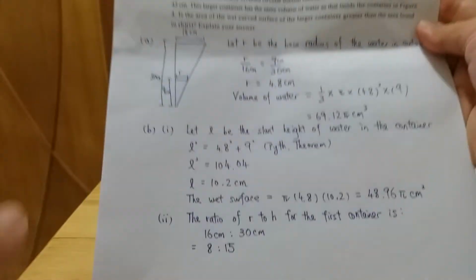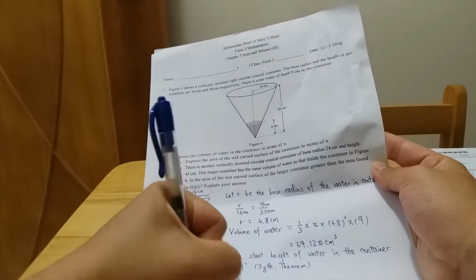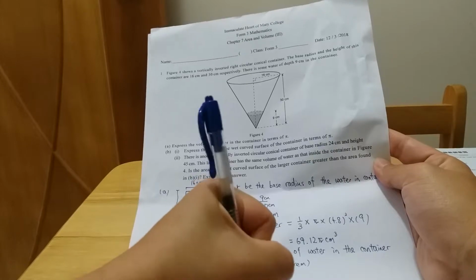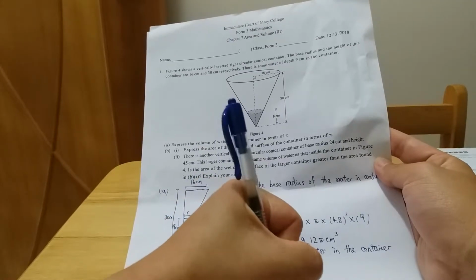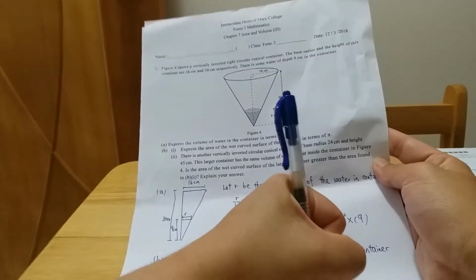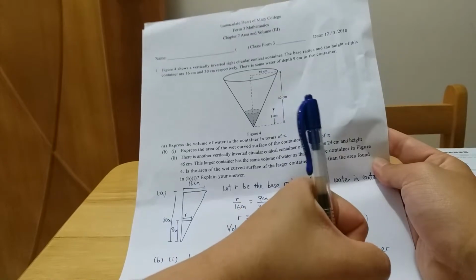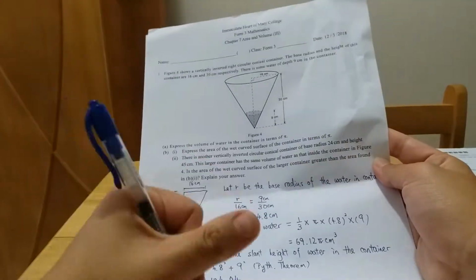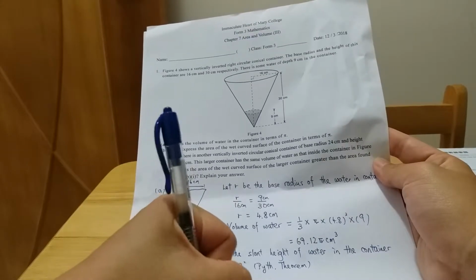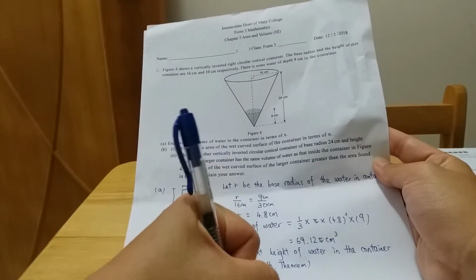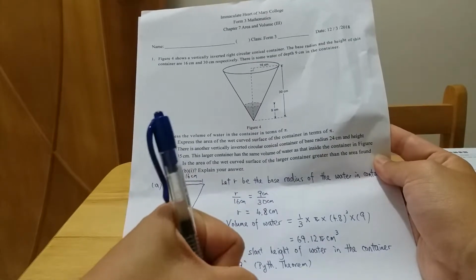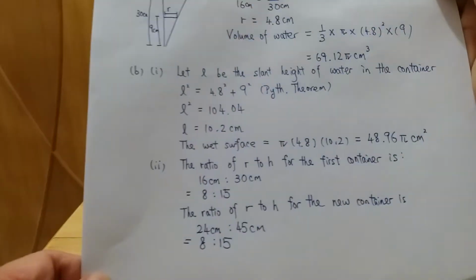Now check the other one. The ratio of R to H for the new container is 24 cm to 45 cm. Once again, that is 8 to 15. We have these two.